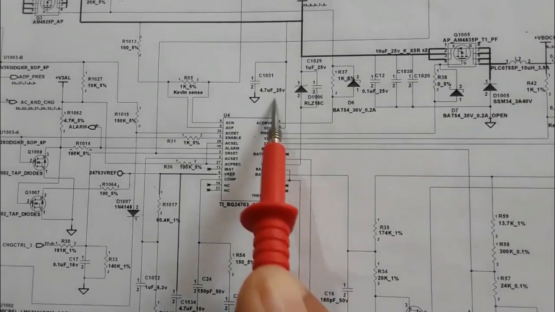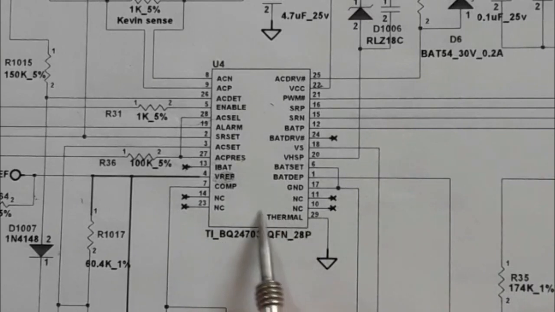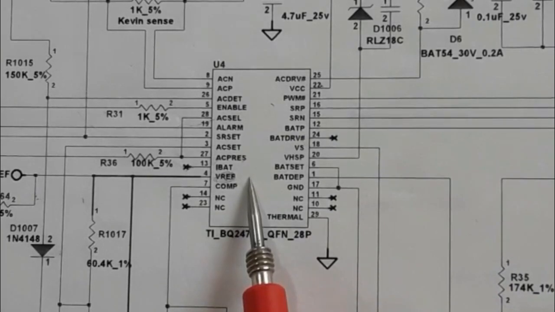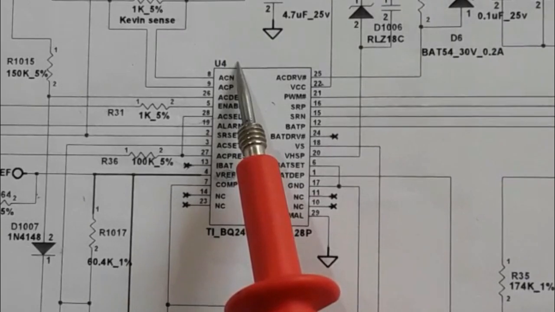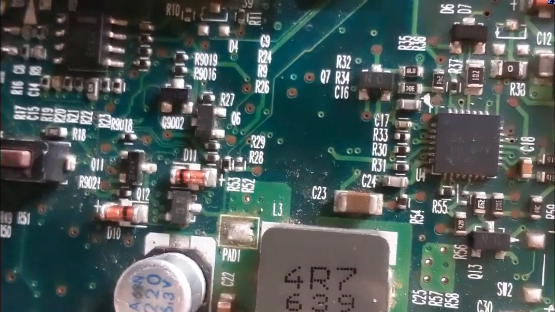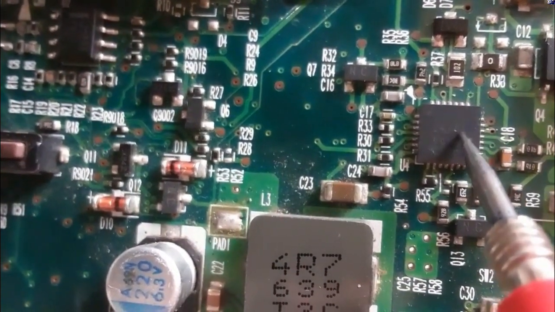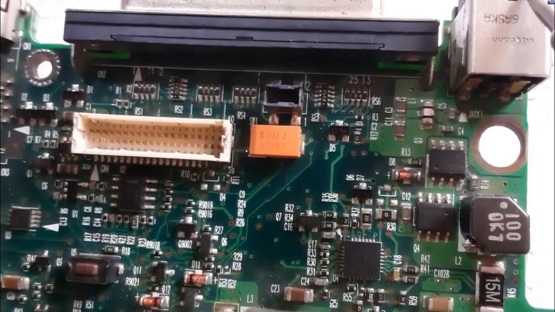All these are diodes. So this is the charge IC, power management. Okay, here this is its reference. If you have a bad IC, you should replace it with the same reference. Okay, we have U4. The reference in the motherboard is U4. Okay, so let's check this charge IC in the motherboard. As you can see, U4, the charge IC. Always U is for ICs, Q for transistors.